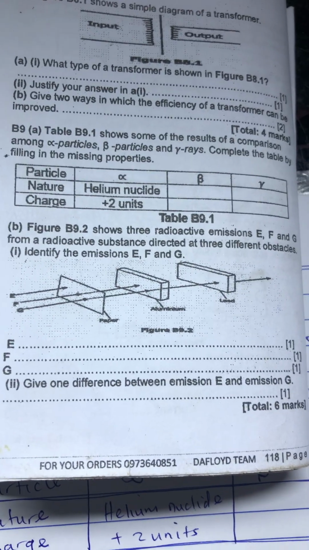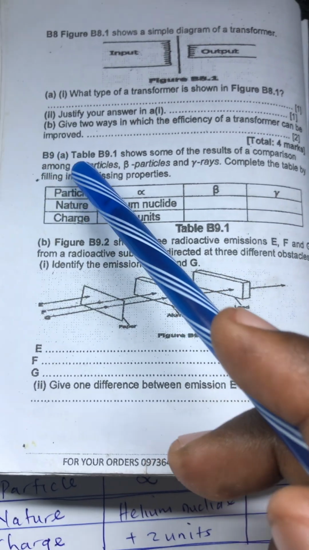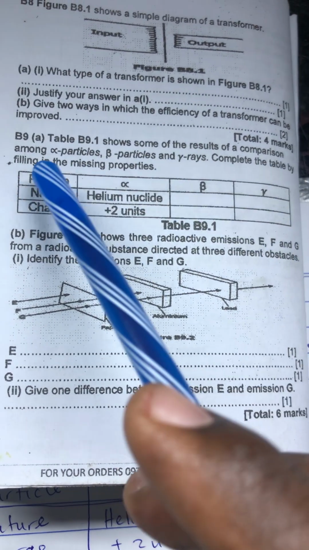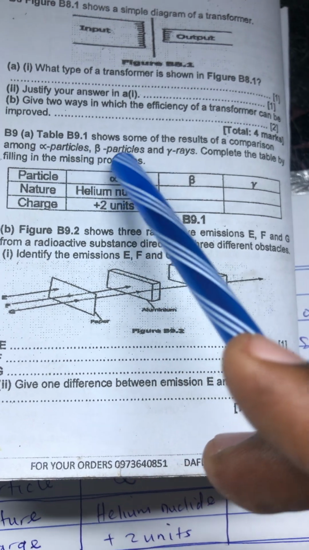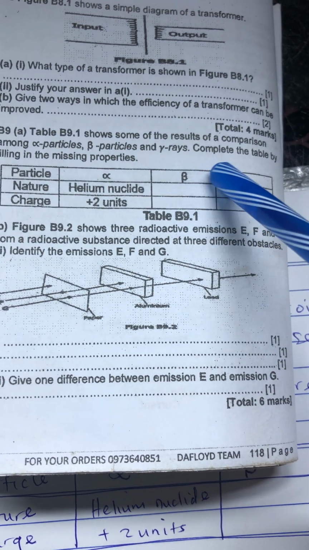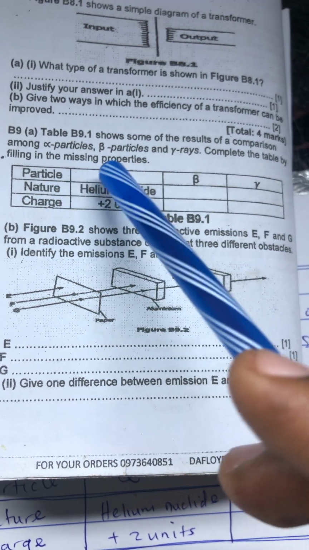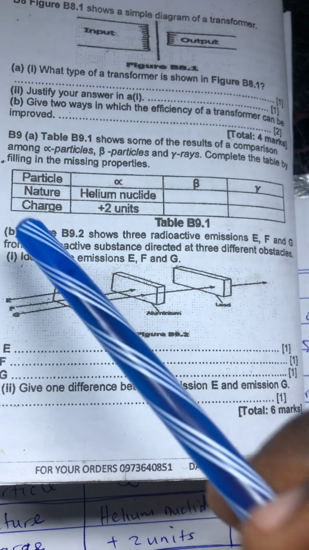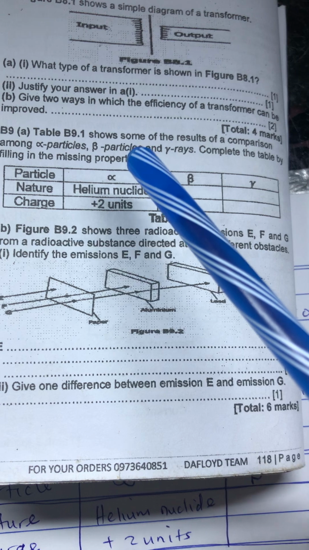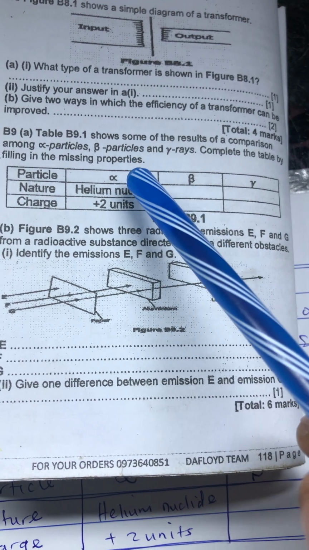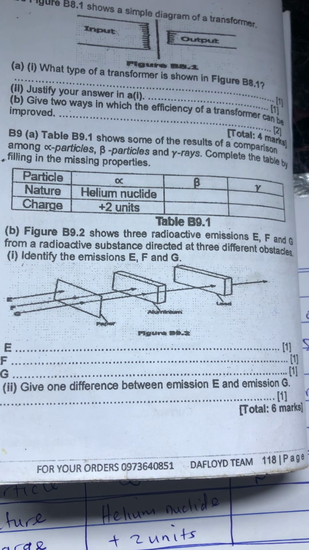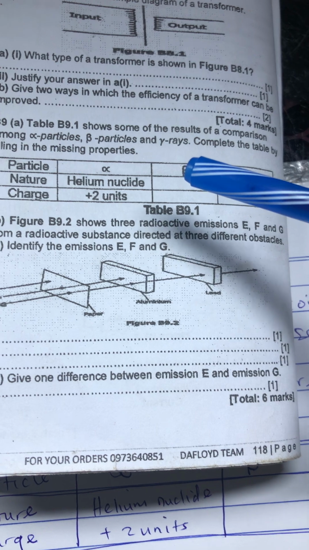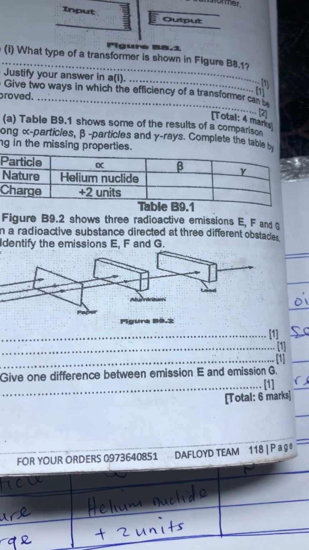Okay, welcome learners. I have this question B9 saying table B9.1 shows some of the results of a comparison among X particles, B particles, Y rays. Complete the table by filling in the missing properties. So this is a table that we are going to look at. So they are saying particle, nature, charge. So the particle here is alpha or X, and then the nature is called helium nuclide, and then the charge is +2 units. So let's now fill in these missing spaces.